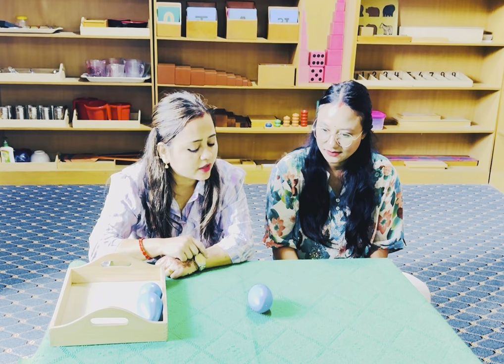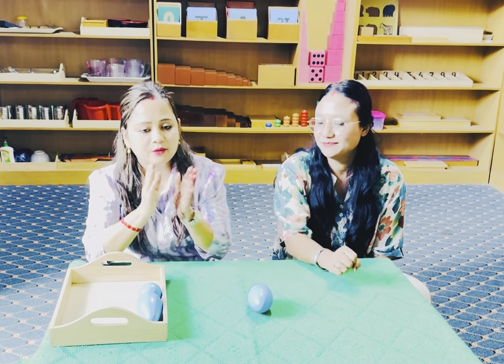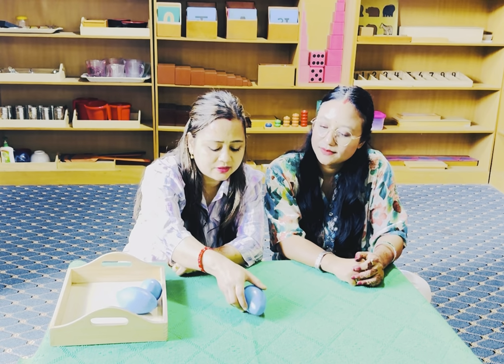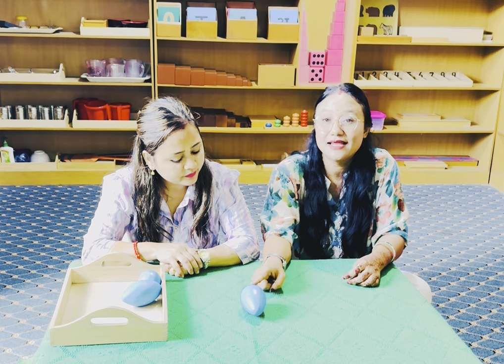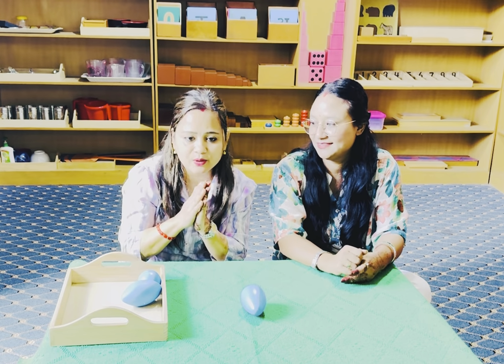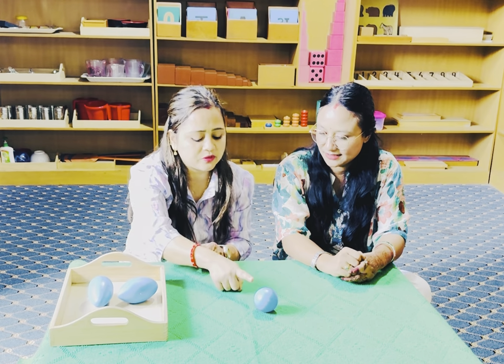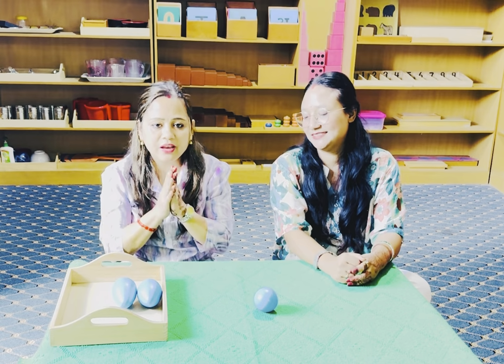What geometric solid is this, baby? This is an ellipse, ma'am. Very good. I'm going to keep it back. What geometric solid is this, baby? This is an oval. Wow, we know it. Okay, so what geometric solid is this, baby? This is a sphere. Very good.